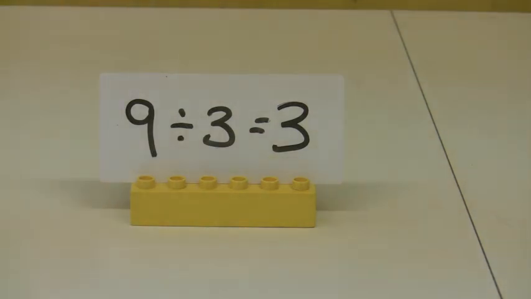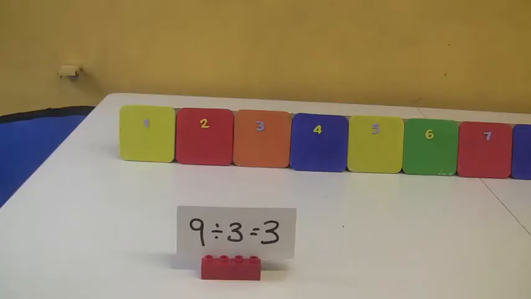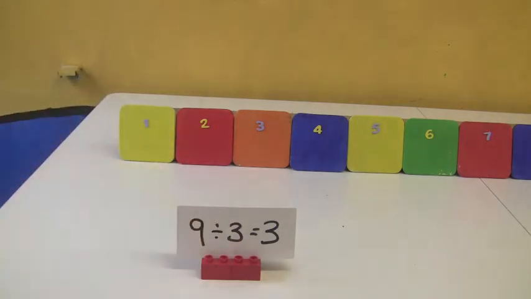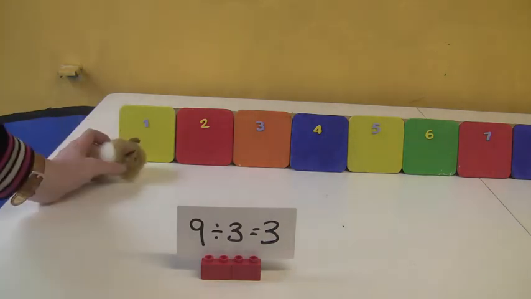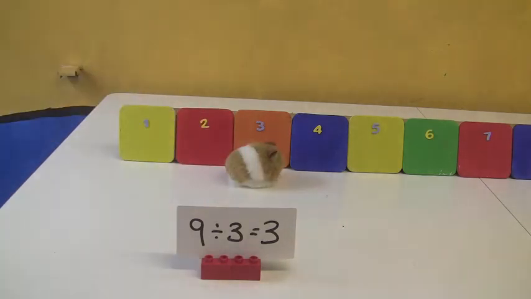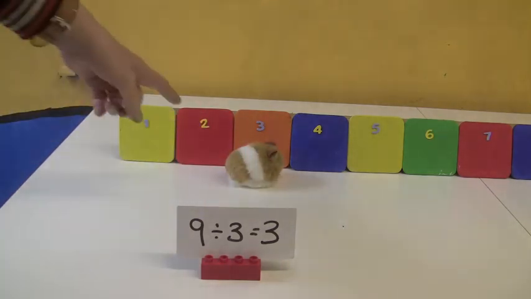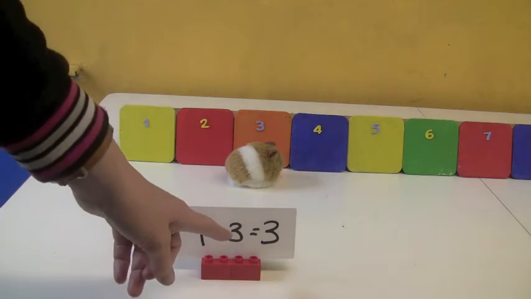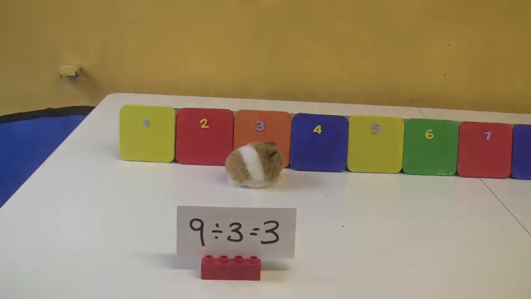Let's have a look at that on the number line. 9 divided by 3. Using my number line, I'm going to count in 3s until I get to 9. So let's use Jolly. 3, 6, 9. I've reached 9, and which number am I on? I'm on number 3. 9 divided by 3 equals 3.